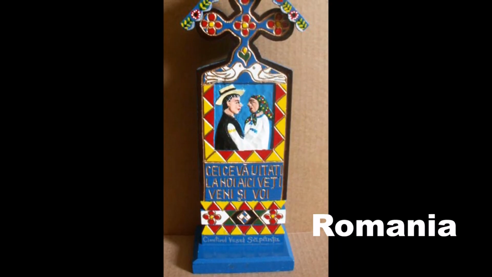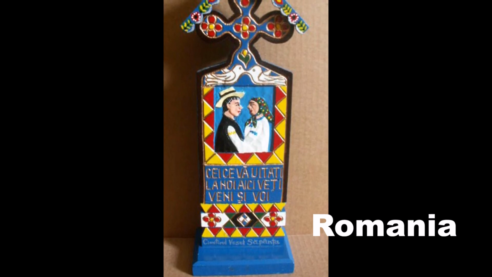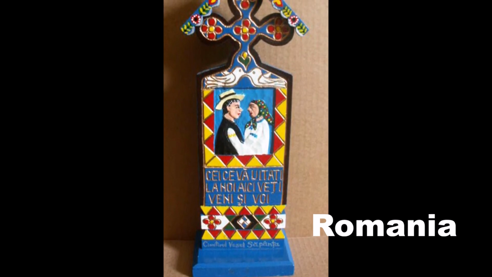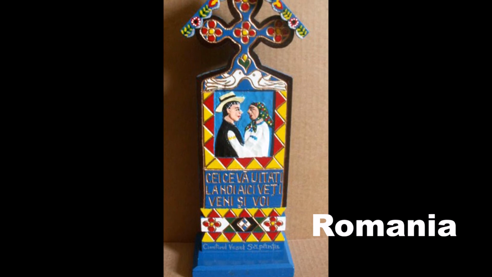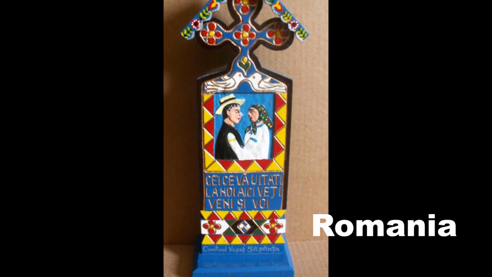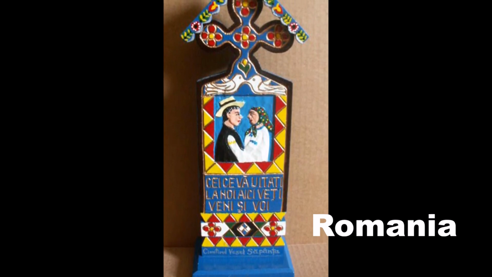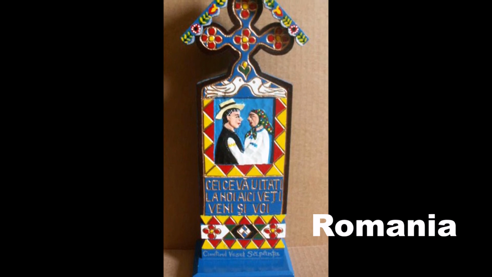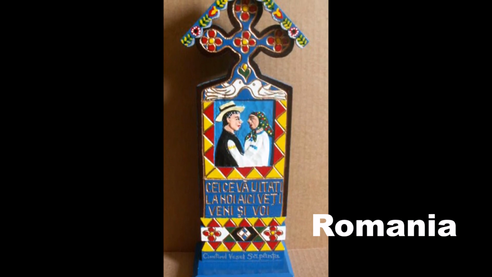This cross is decorated in the blue, yellow, and red, which are the national colors of Romania. It is a replica of a grave marker that could be found in the Merry Cemetery in Săpânța. It is carved by an unknown Romanian folk artist.